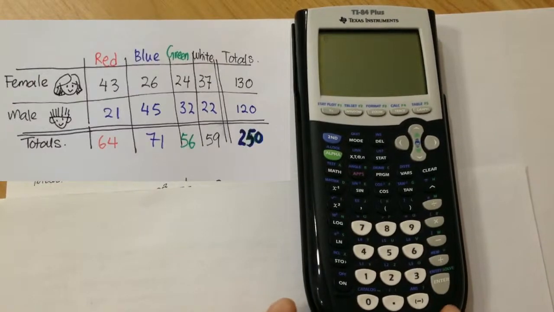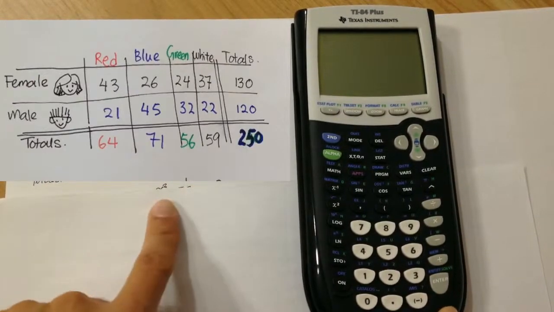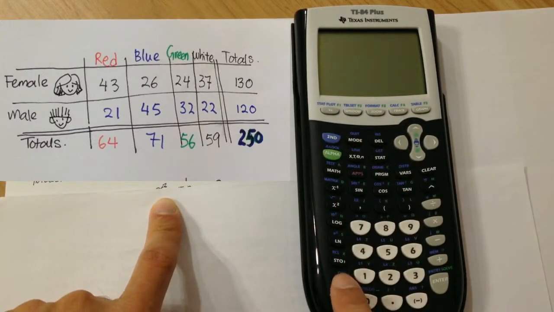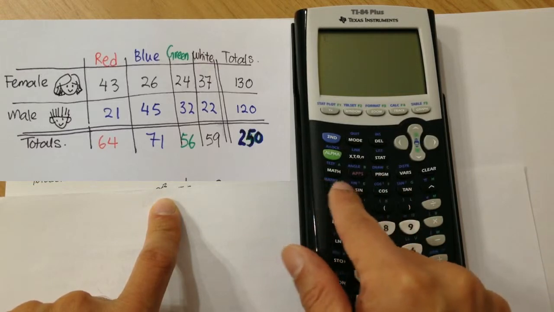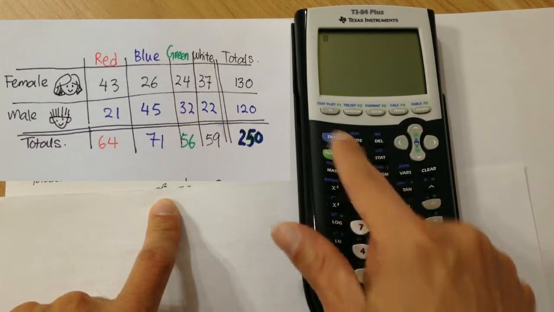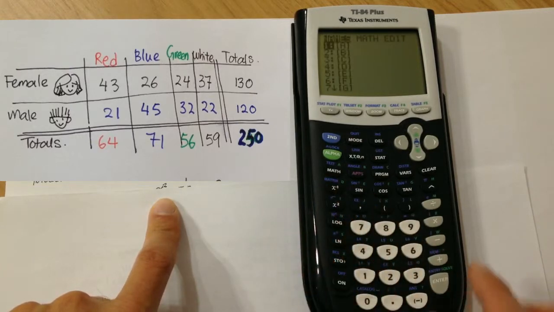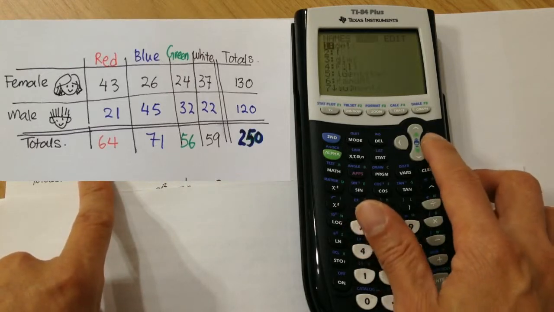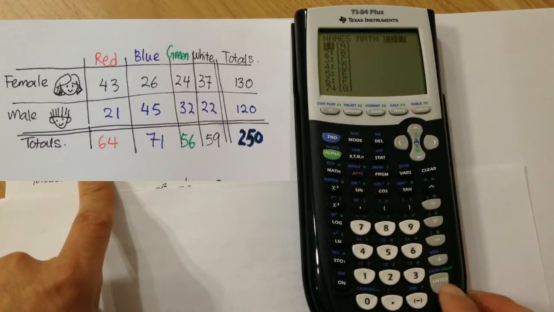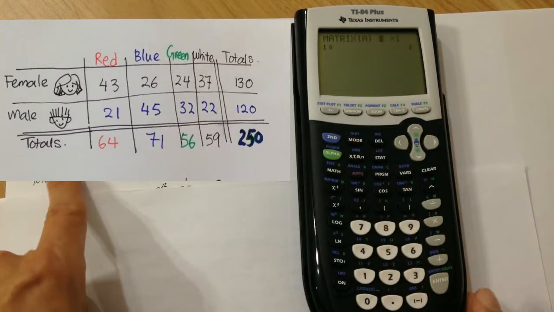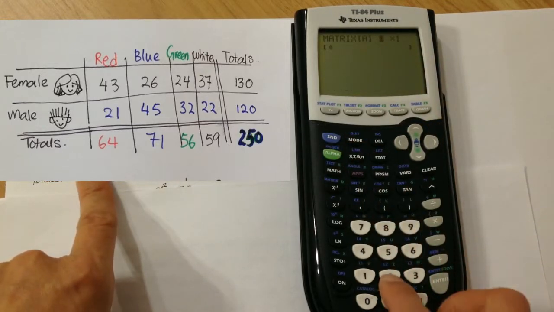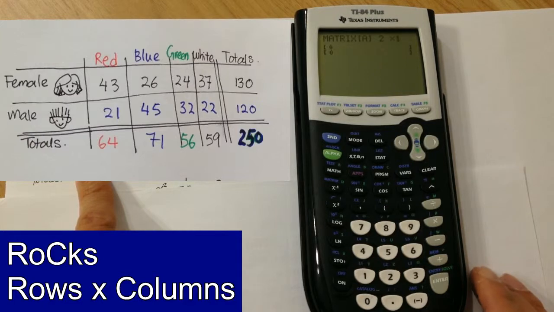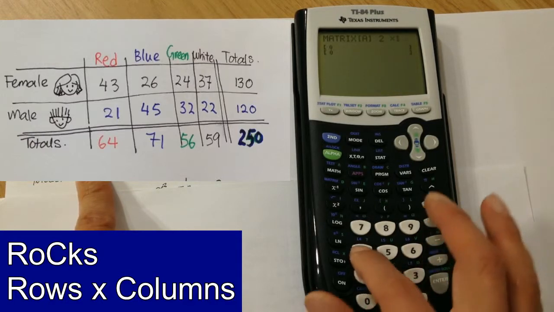Now we're going to see how we use the GDC to help us do this chi-square test. First of all, switch it on, then I go to the matrix. Matrix here is in blue, so press second and this button for matrix. Basically we're going to enter these values into matrix A. Go to edit, then go to A, edit A. Here I have 2 rows and 4 columns, so we put in 2 rows, row first and then column. The way to remember is rows first and then columns.